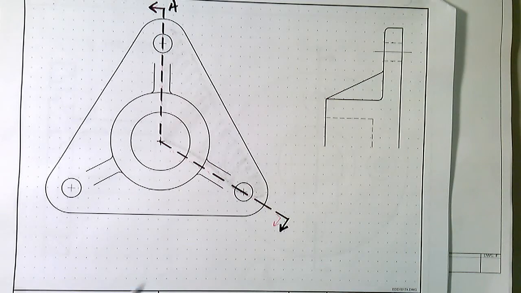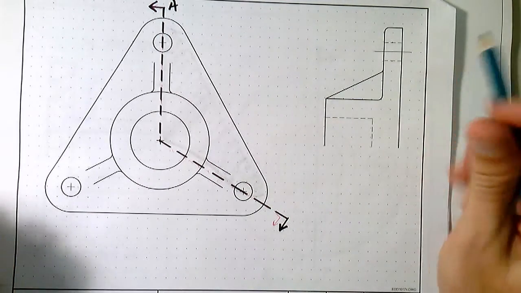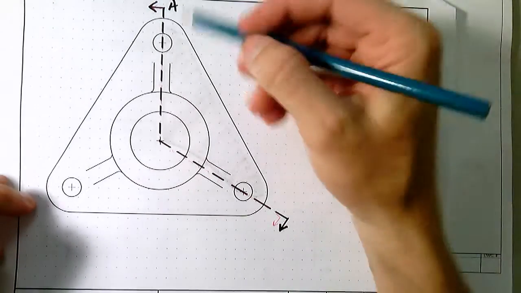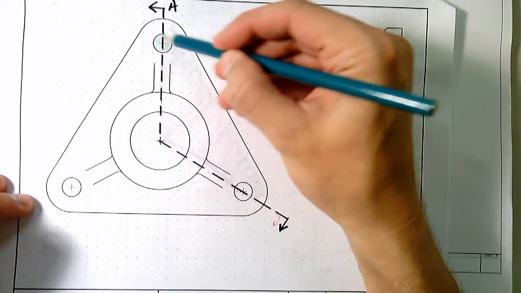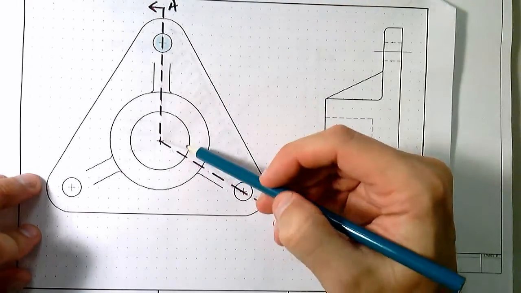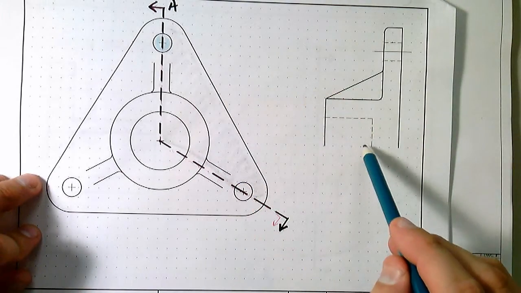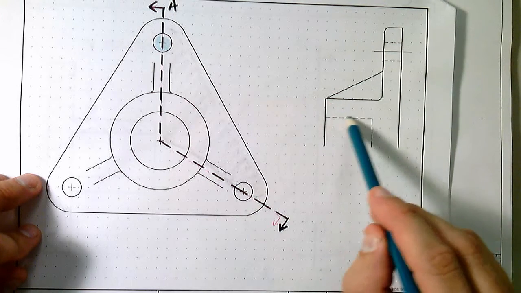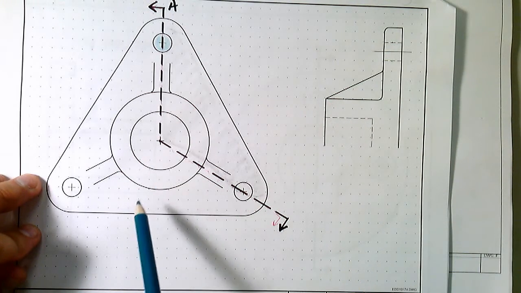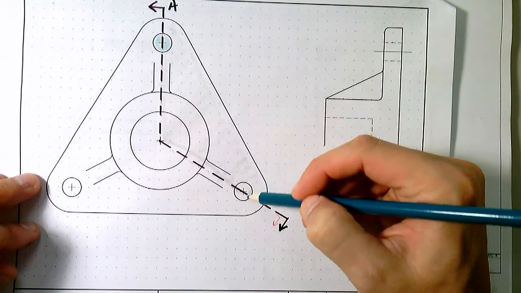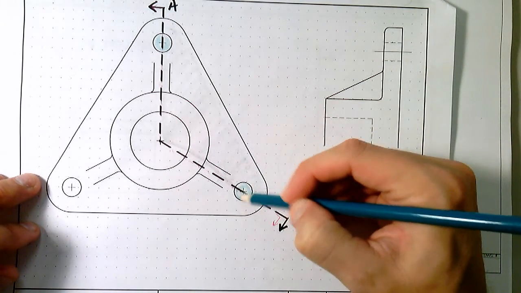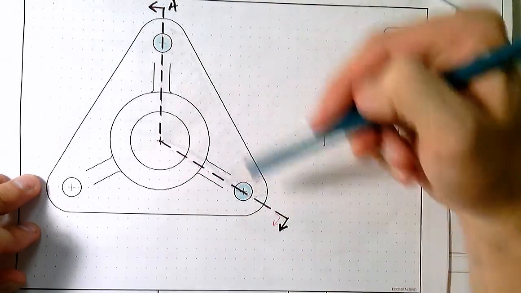So first thing we'll do is just make sure we understand where is material and where is not material. And in order to do that, you can hatch, or you can just keep in mind where the holes are, right? So right here we have a hole drilled all the way through. And when we look here, notice on our side view, this hole does not go all the way through, right? It's only partially the way through, so we're not going to draw all the way through that. So we've only got two holes to show, this one here and here.